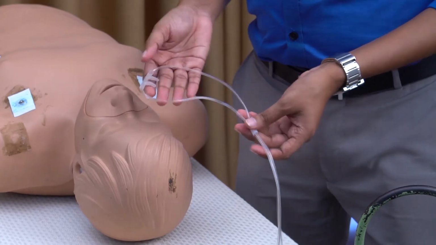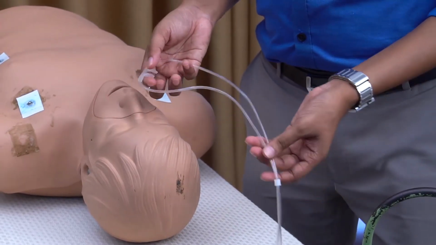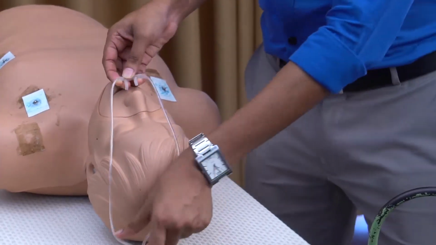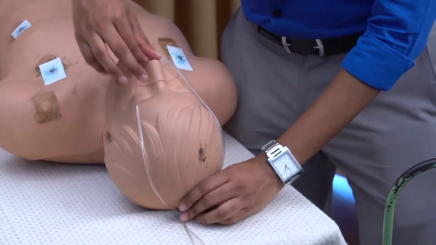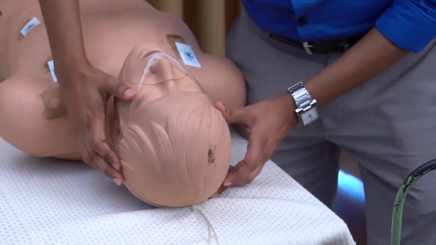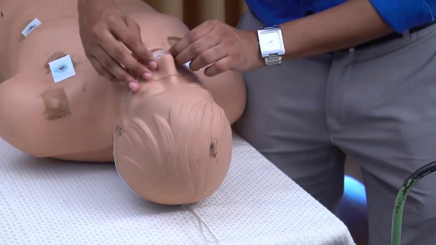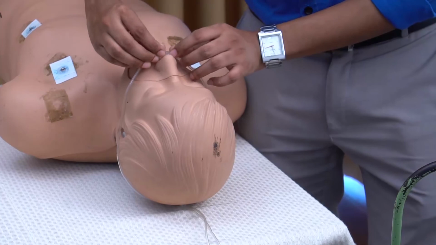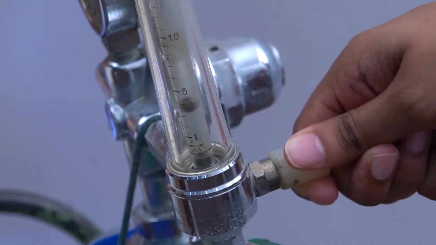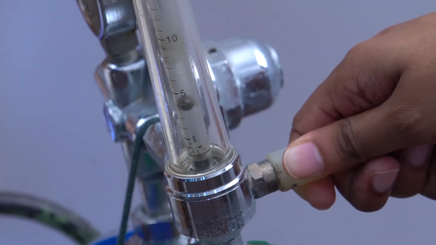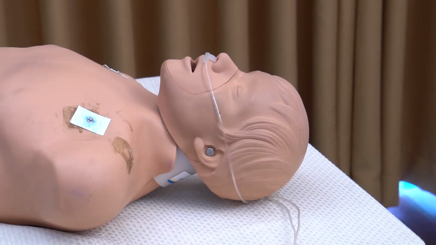This is nasal prongs, which can be used to give low flow oxygen to the patient. Up to 5 liters per minute of oxygen we can supply via these nasal prongs. Above 5 liters per minute, airflow is uncomfortable to the patient. So this is good for low flow.